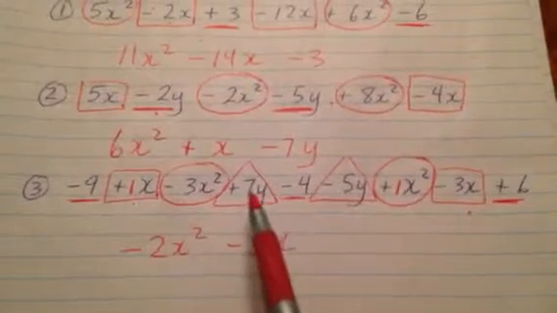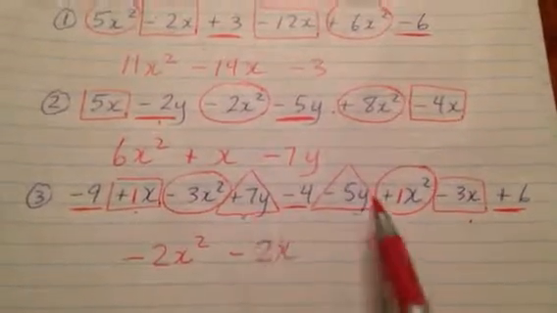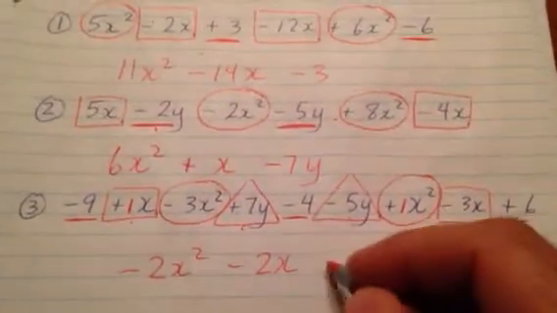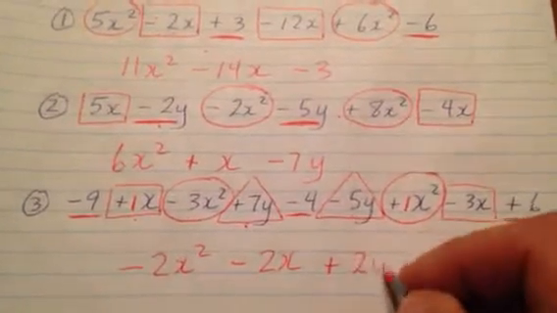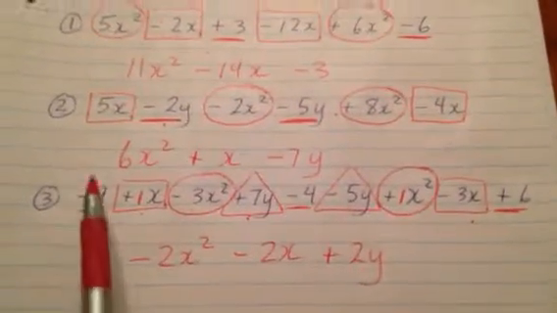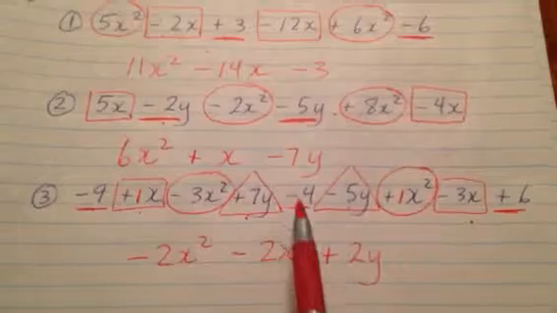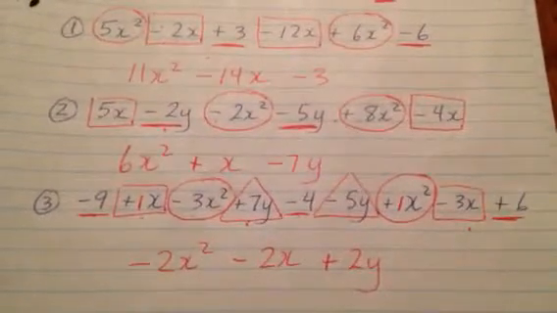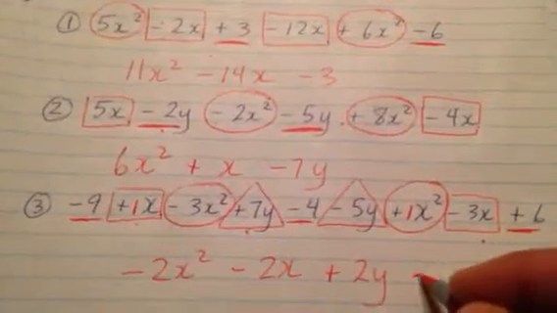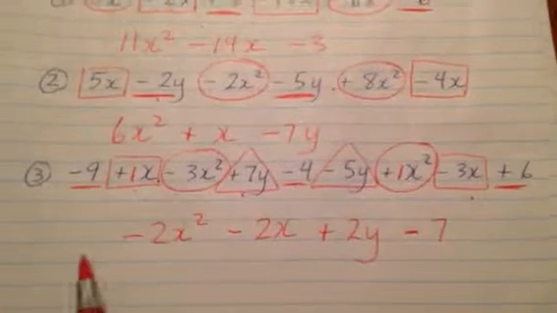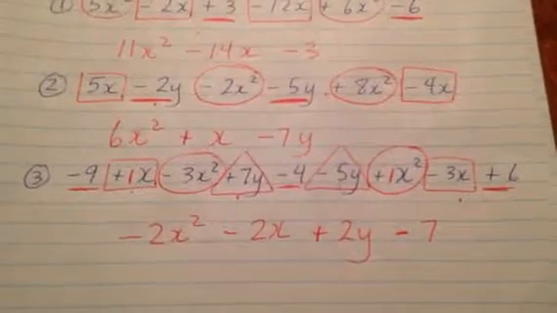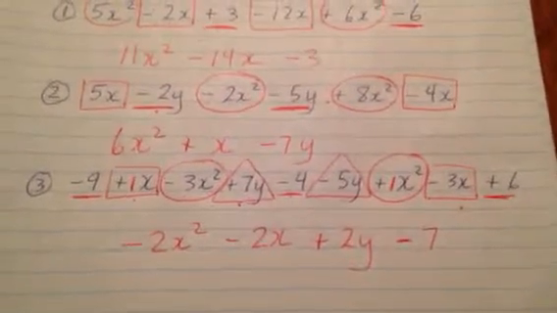Then we go to our y's. We have positive 7y, negative 5y. So that's positive 2y. And finally, we have our constants. Negative 9, negative 4, positive 6 is a negative 7. Simplified, this expression is negative 2x squared minus 2x plus 2y minus 7.